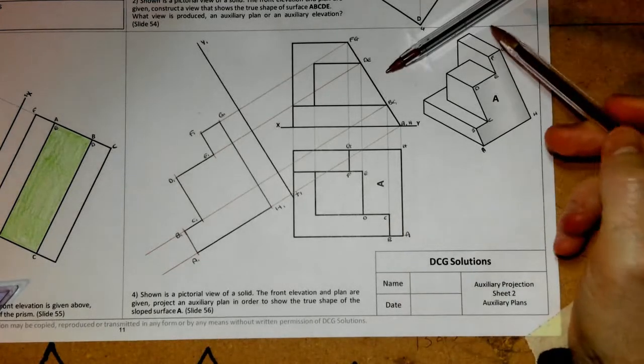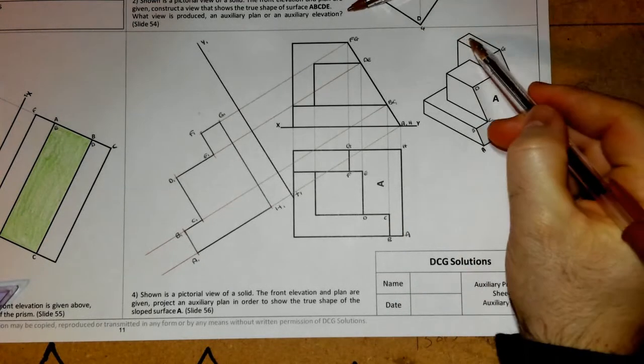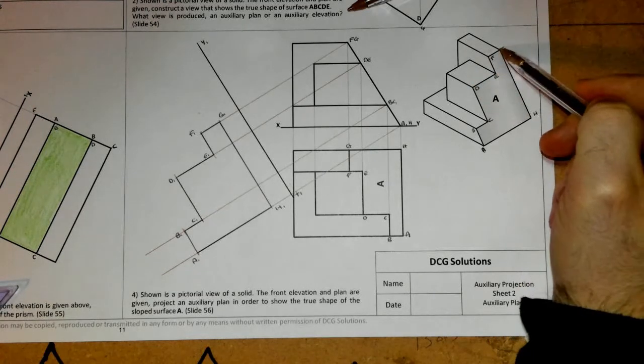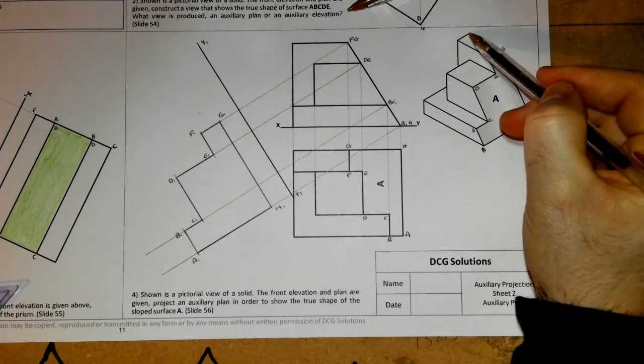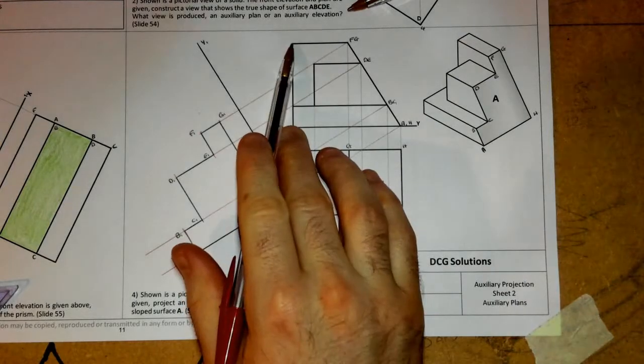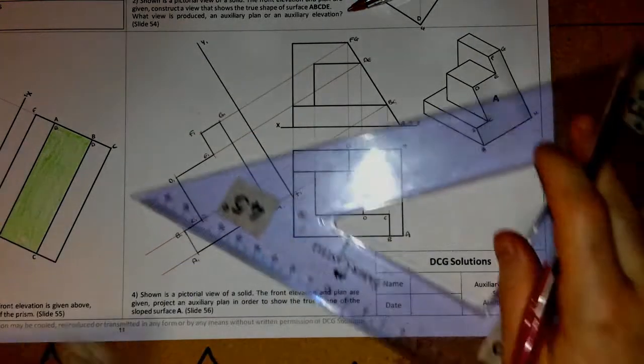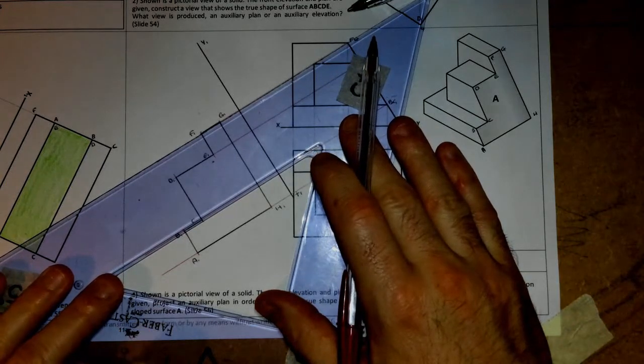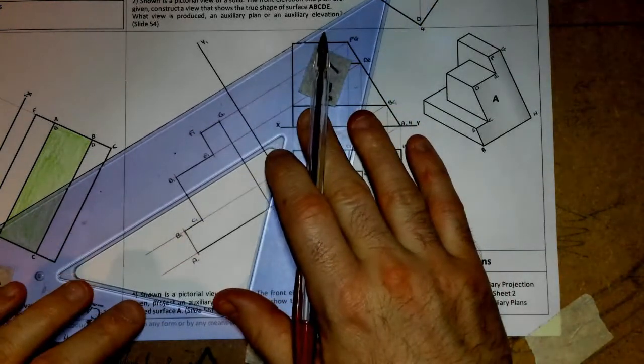So the first bit, we're just going to break it down block by block, okay? So I'm going to start with this little bit up here. So we've got this point, these 2 points. What we actually have to find now is, we have G and F, we have to find this one and this one, okay? Which is here in this position in our elevation. So very simple, we're just going to project it down, okay? So project it down, it was that point there, I'm going to project it down.